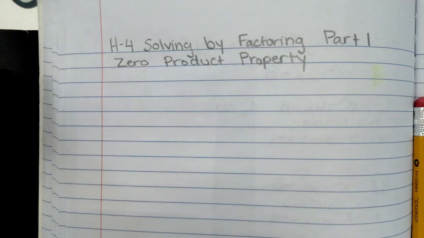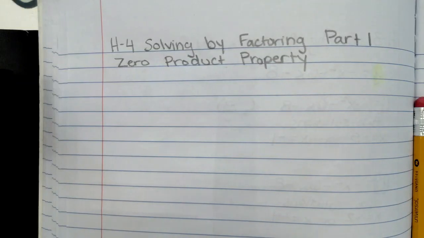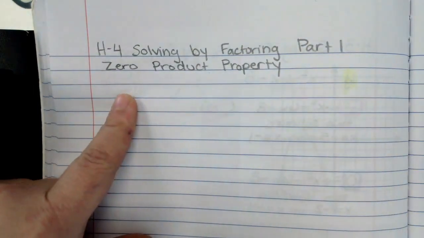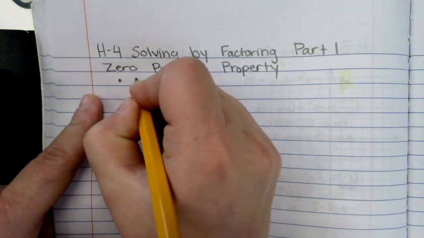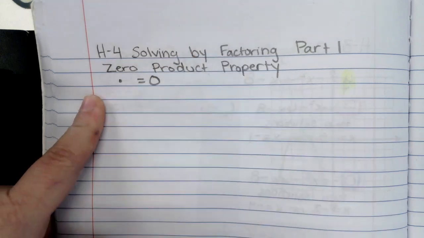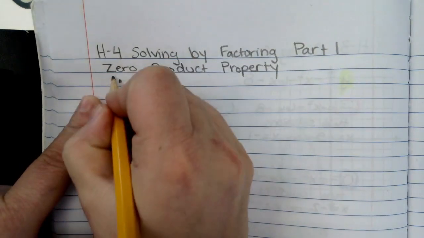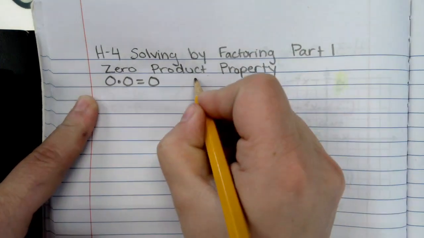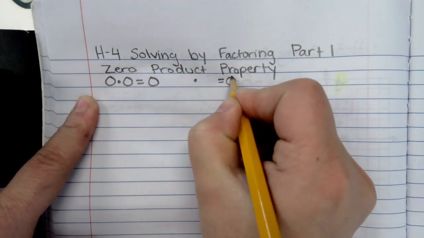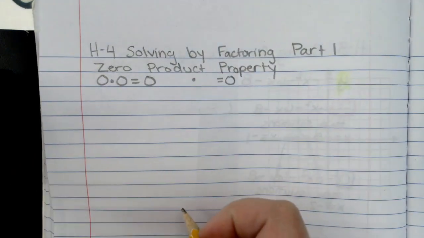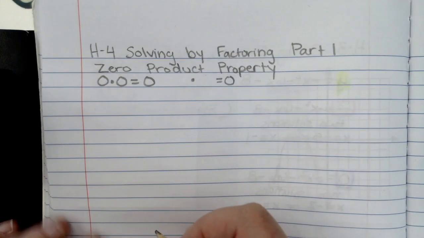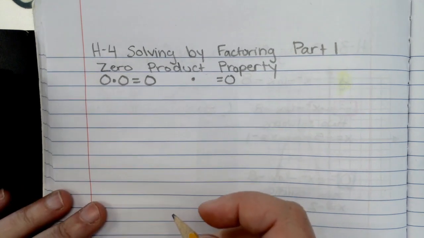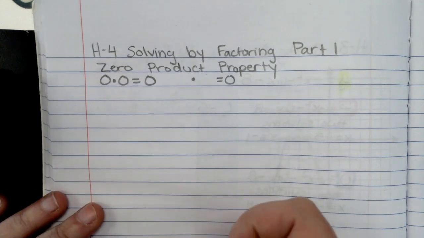Like the sum. Multiply? Product means multiply. So I want to multiply to 0. So what times what is 0? 0 times 0 is 0. What else can I multiply to get 0? Anything times 0 is 0. So like 10 times 0 is 0. So it doesn't matter what I take. We're going to use an x, a variable, is 0.